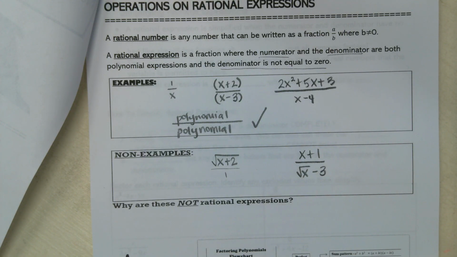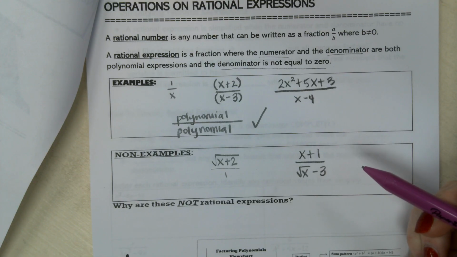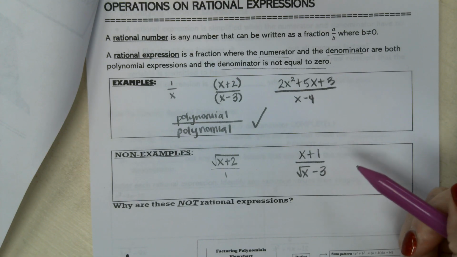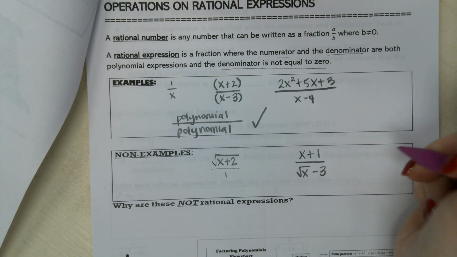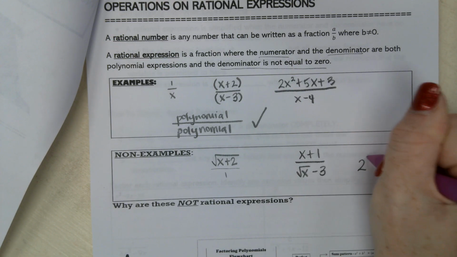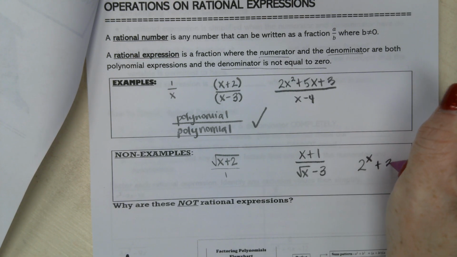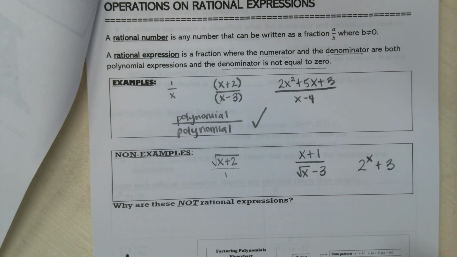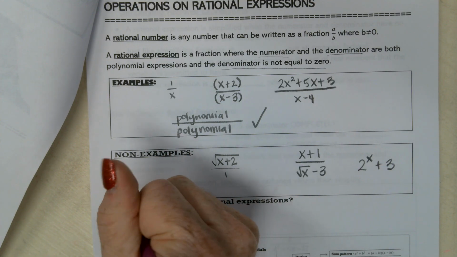The square root of 4 over x plus 1, that would be fine, because the square root of 4 simplifies. Another thing that we cannot have right here is 2 to the x power. So what makes these things not rational expressions?